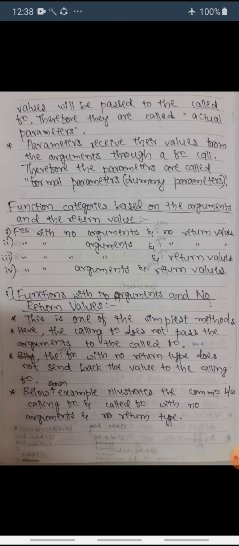So, function categories or types of functions based on the arguments and return values. There are four categories. First type is functions with no arguments and with no return values, and second is functions with no arguments and with return values. Third one is functions with arguments and with no return values. Fourth one is functions with arguments and with return values.